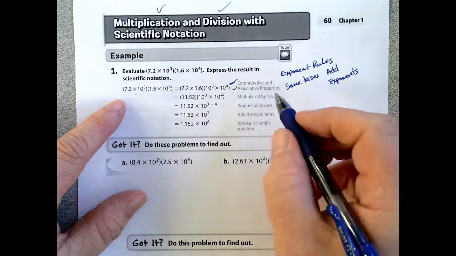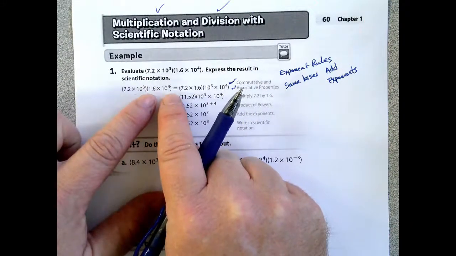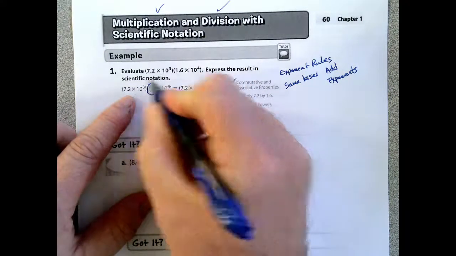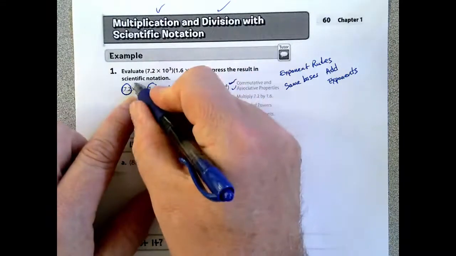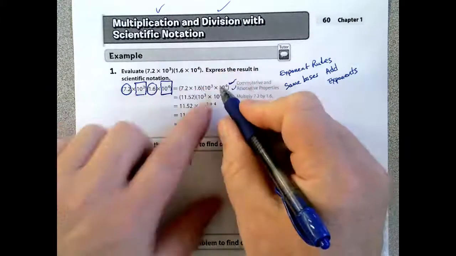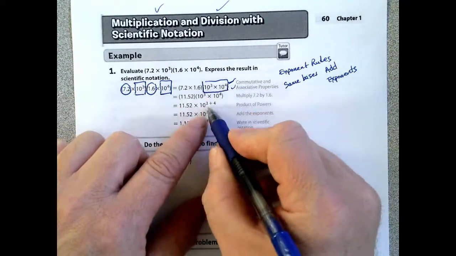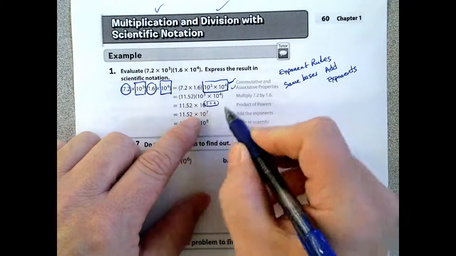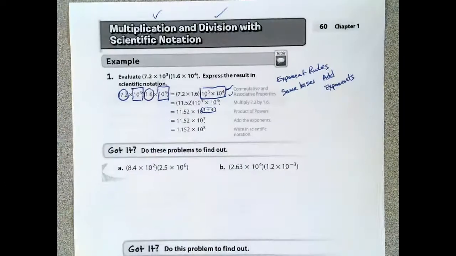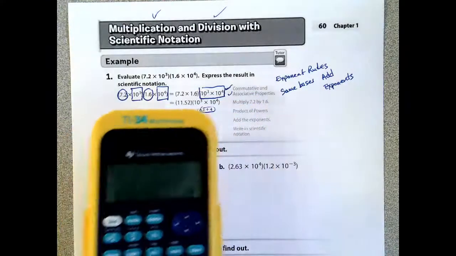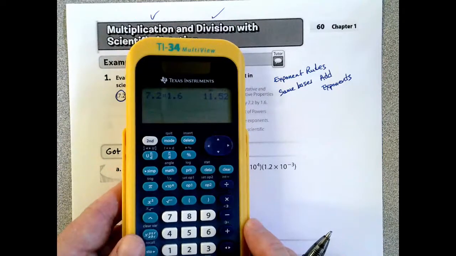We have a number in scientific notation times another number. Okay, well, what we can do then is we have 7.2 times 10 to the third and 1.6 times 10 to the fourth. Let's put these two numbers and multiply them together, and then we'll put the base 10 numbers together to multiply. If you look at this part right here, we know that if the bases are the same, we add the exponents together. So we get 10 to the 7th, and then all we have to do is multiply the lead numbers. We have to use a calculator for that. So we have 7.2 times 1.6, and that's 11.52.